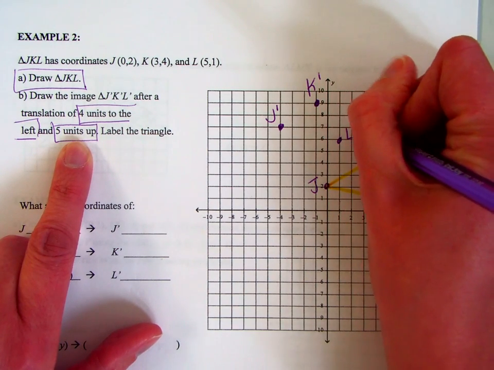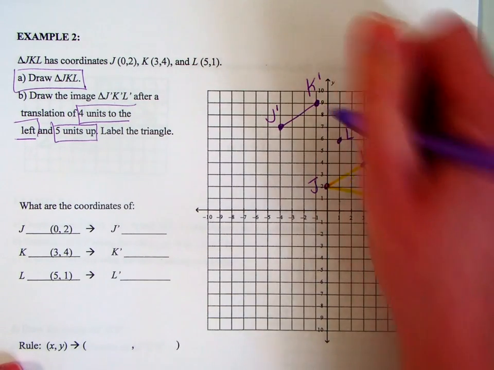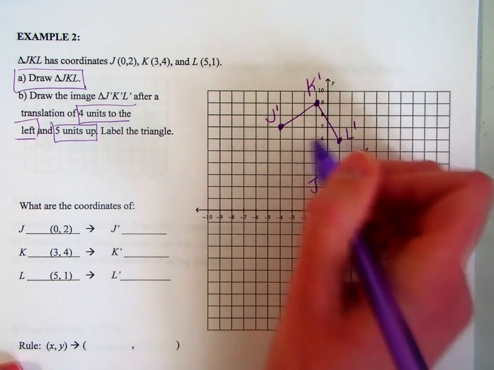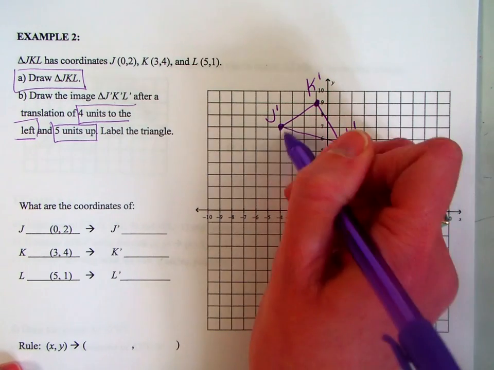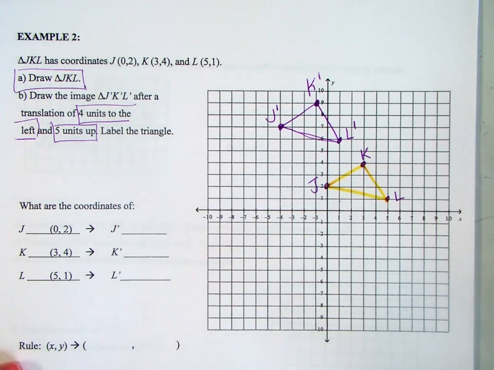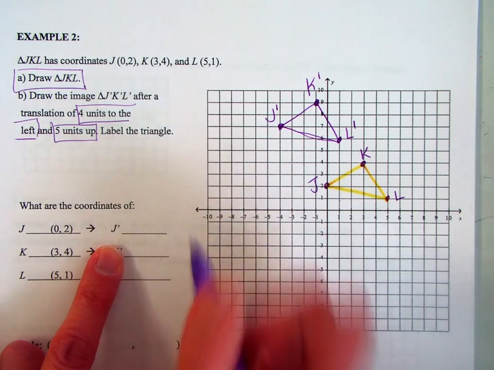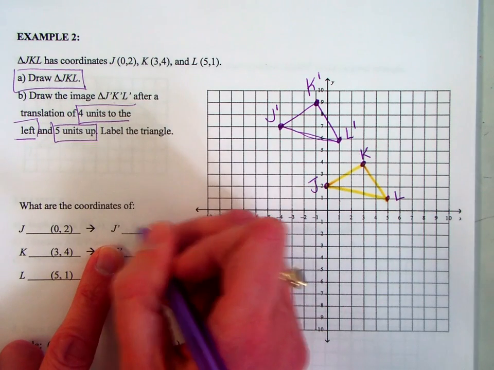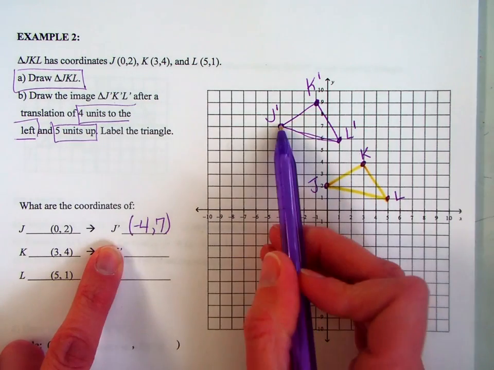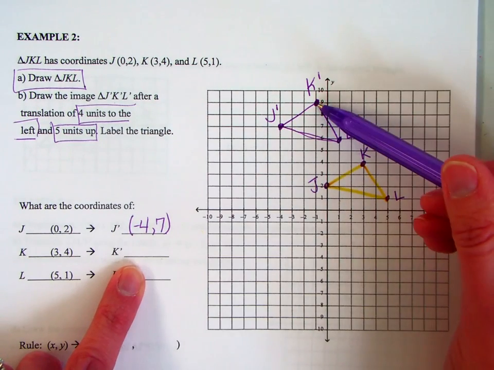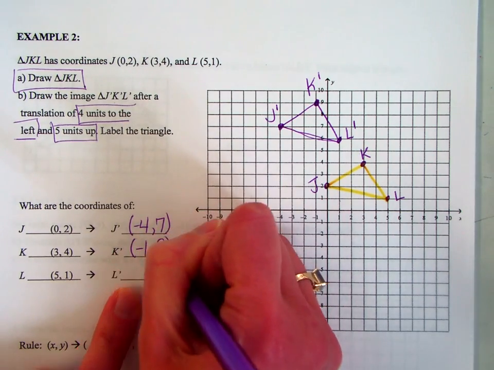All right, so here is our image. Kind of like a copy of it. We just followed that translation. All right, and then our new ordered pairs for J prime became -4, 7 over here. K prime is now at -1, 9. And L prime is now at 1, 6.